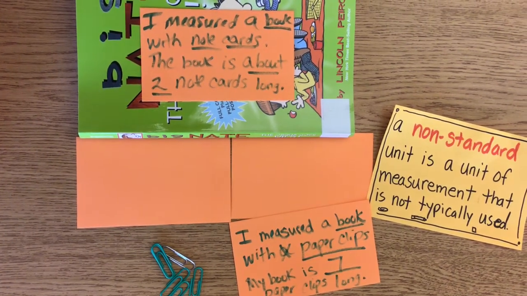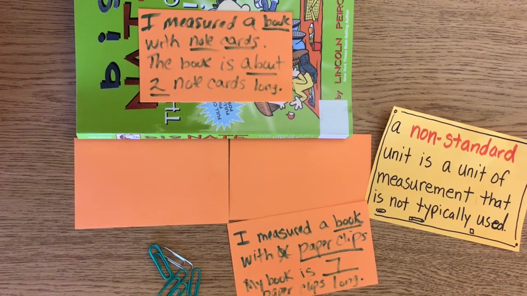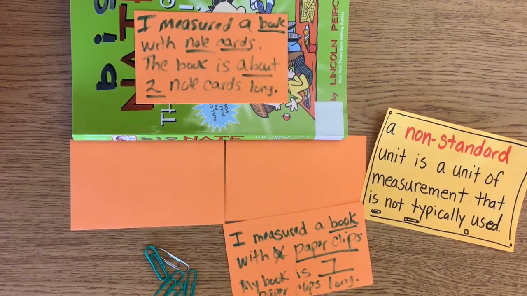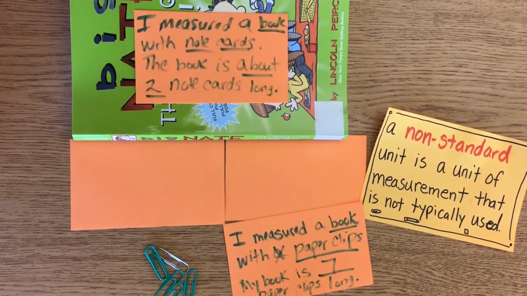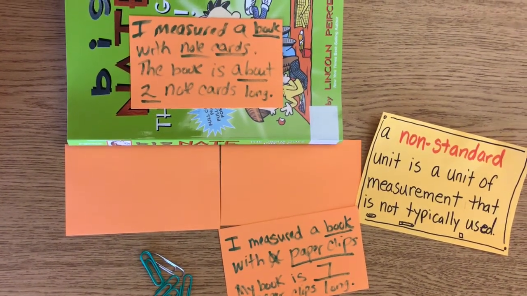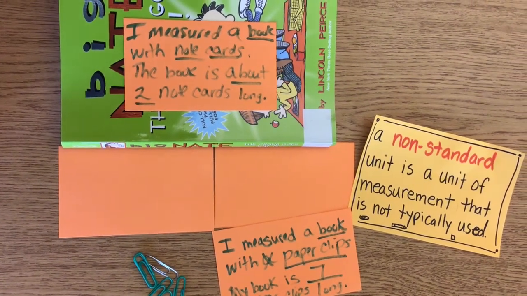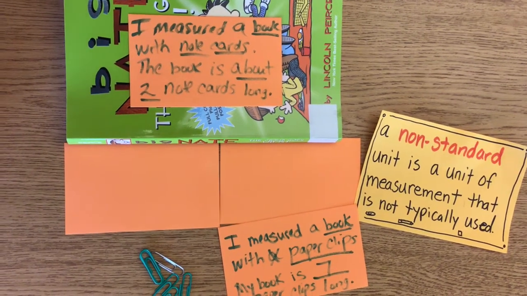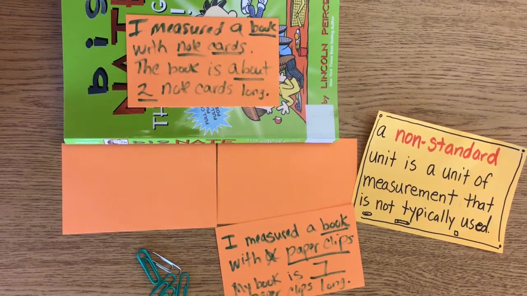When you're at home, what we want you to do is choose 2 objects. You could choose more, but you're going to choose 2 objects to measure, and you're going to choose 3 different non-standard units to measure those 2 objects with.